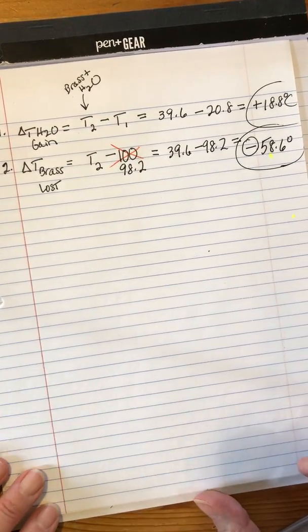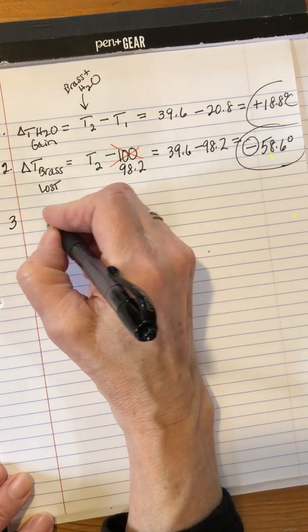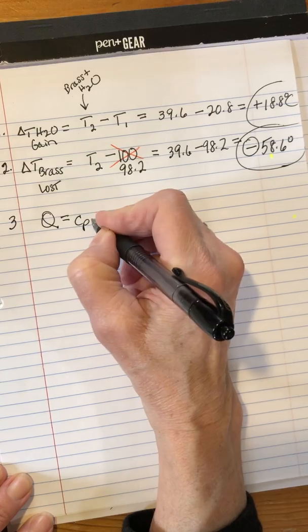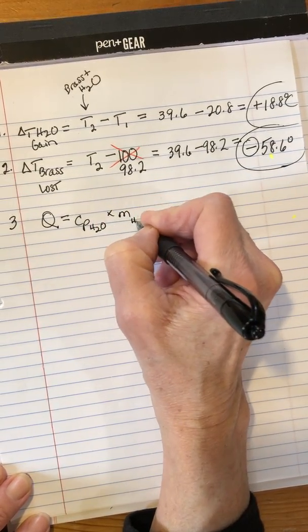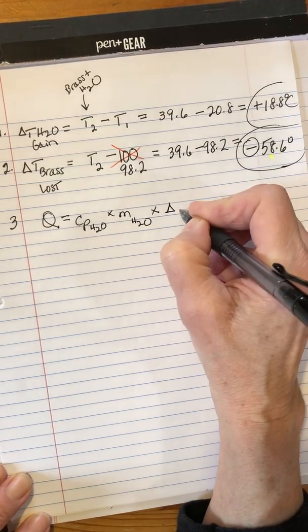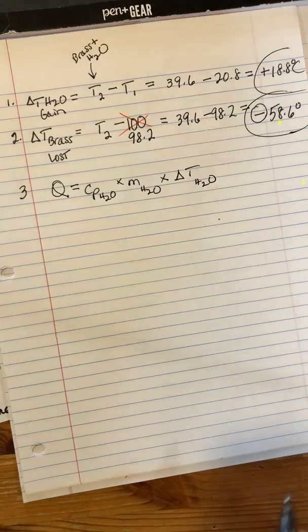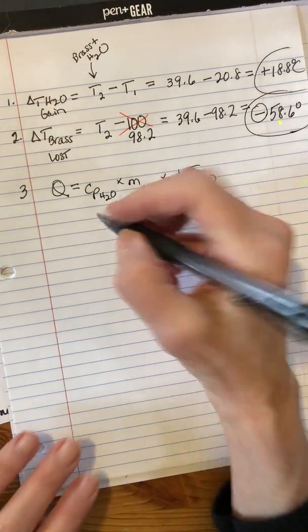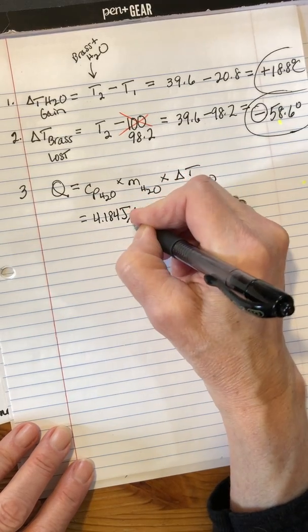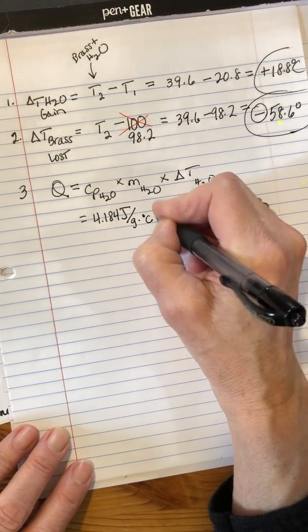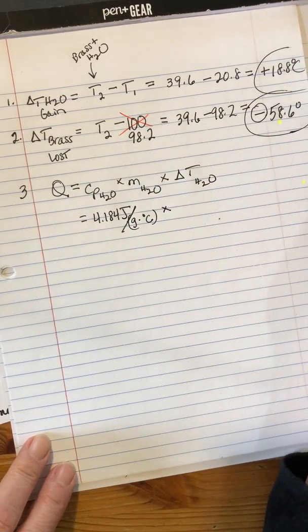At this point, we're going to start making use of our equation. So again, Q is equal to specific heat, and we're using specific heat of water, times the mass of the water, times the change in temperature of the water. We're going to assume that the specific heat of water is 4.184 joules per gram per degree C. And then the mass of the water, well, it was 50 milliliters.